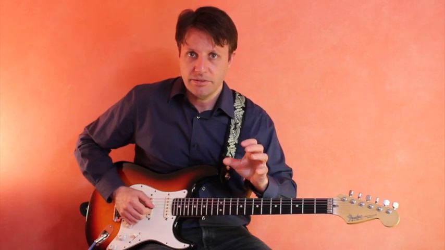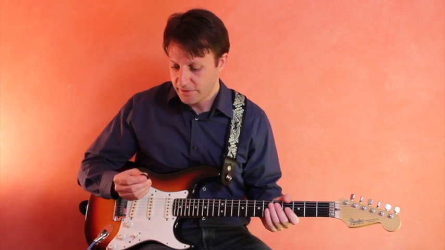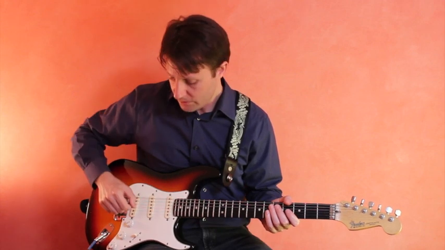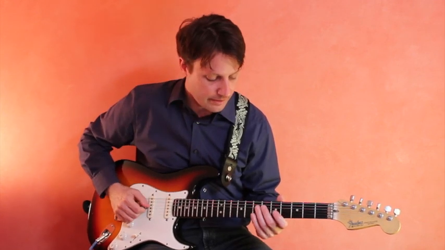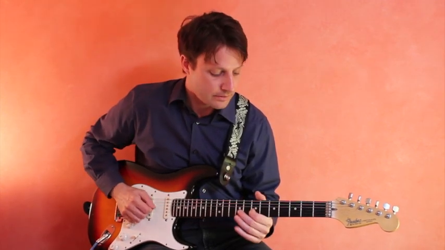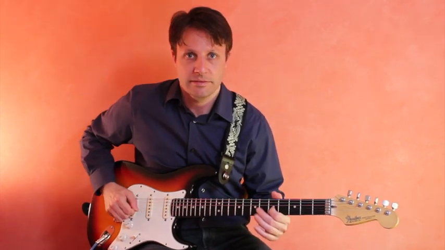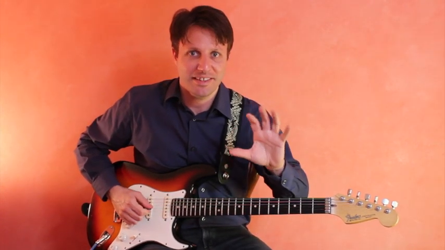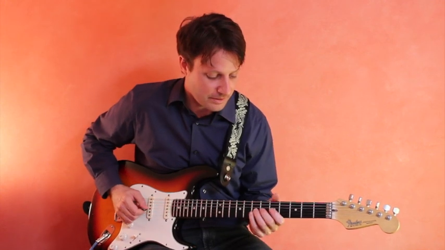Another technique you can add with these slides is to move the pick along the string with your right hand. That can give increased expressivity and kind of quirkiness to your playing.